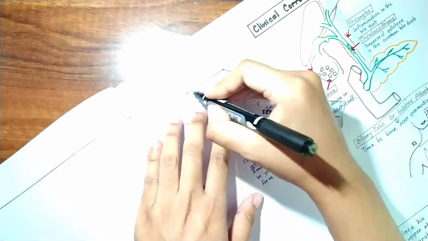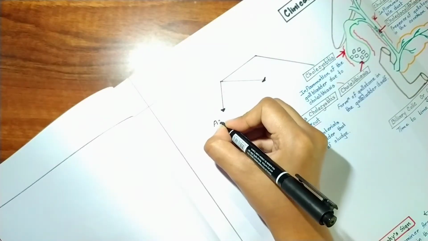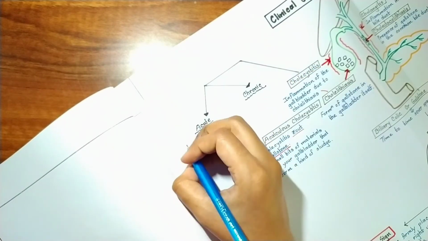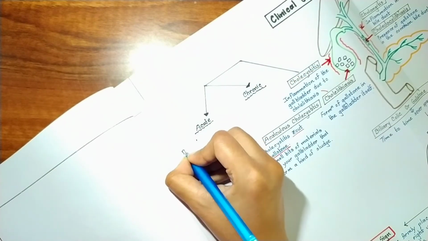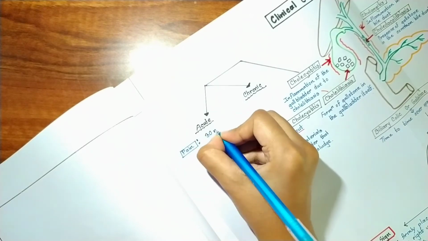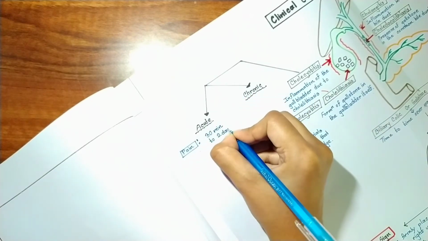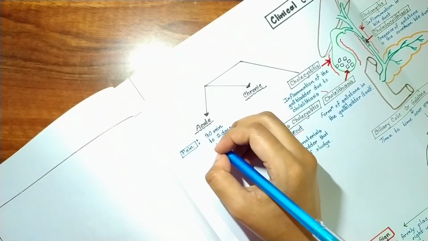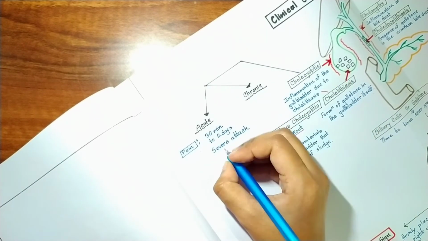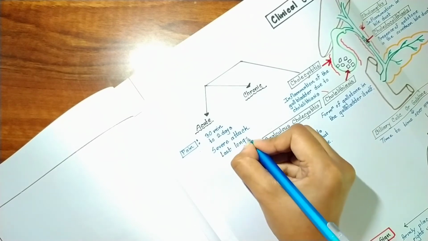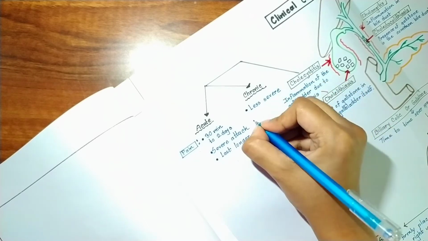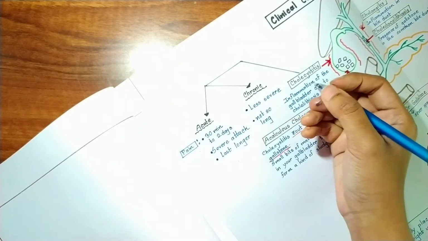There are two types of cholecystitis: acute and chronic. In case of acute cholecystitis, an attack of gallstone pain usually lasts from about 30 minutes to 2 days, and attacks may be severe and last longer. In case of chronic cholecystitis, pain will be less severe and not last as long as with acute cholecystitis.